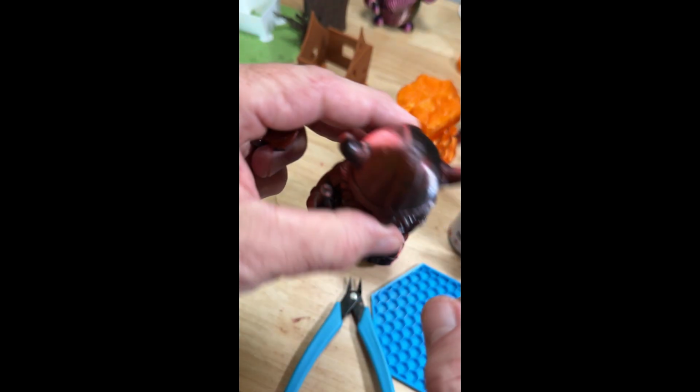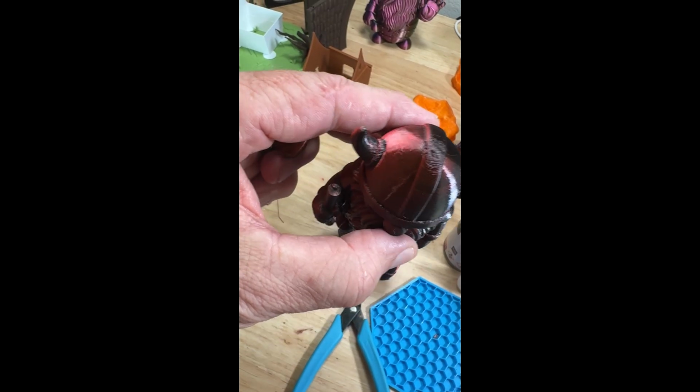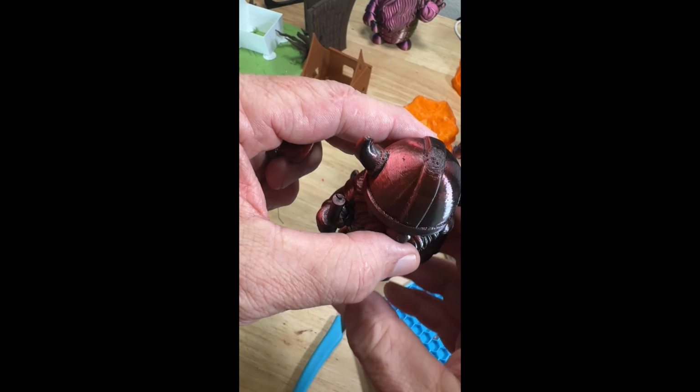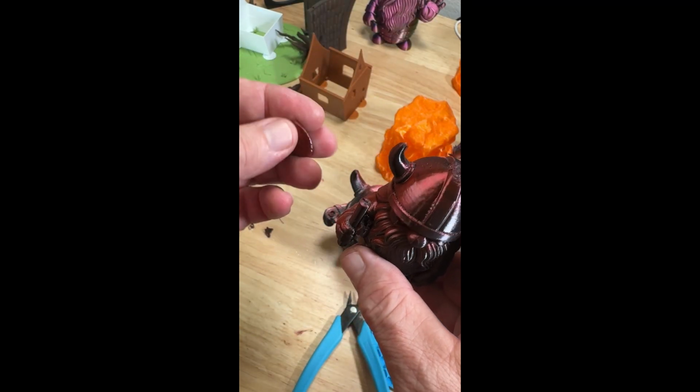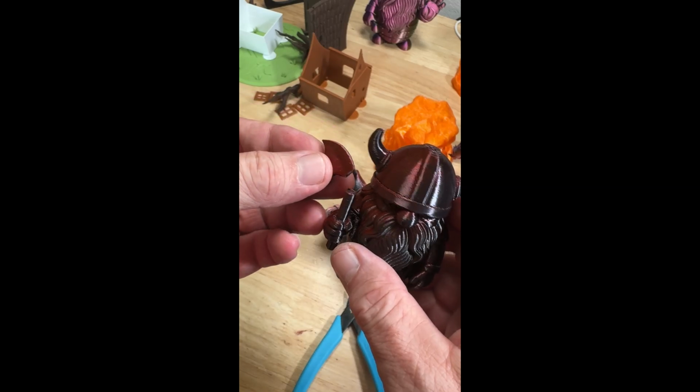And also the handle is 100% infill, if I can get to focus here properly. So it did do that as well. It's just that my supports were way too tight and sticking way too much, and the plastic can't handle it.